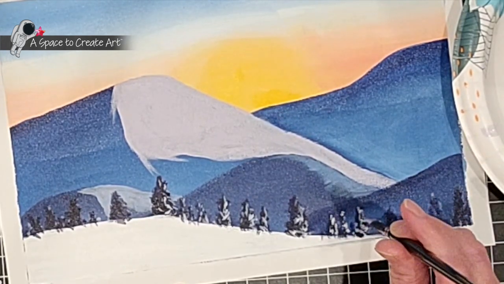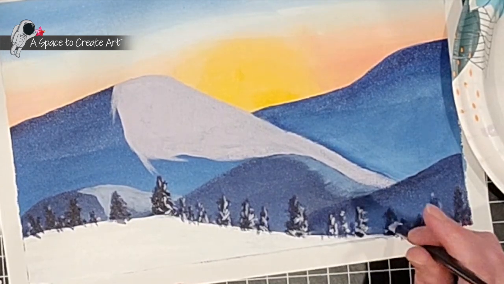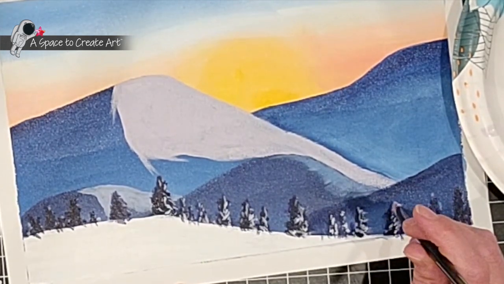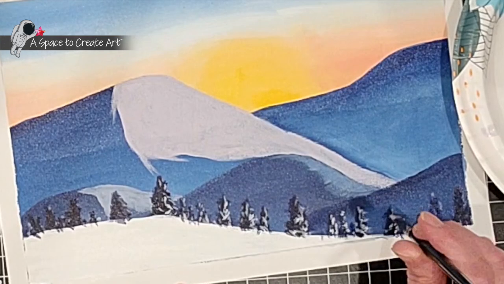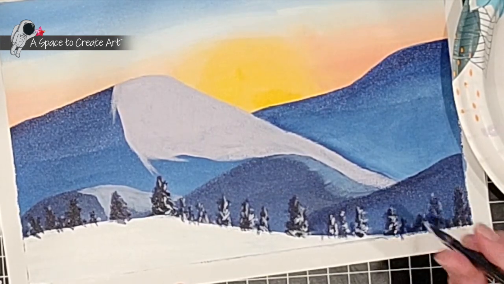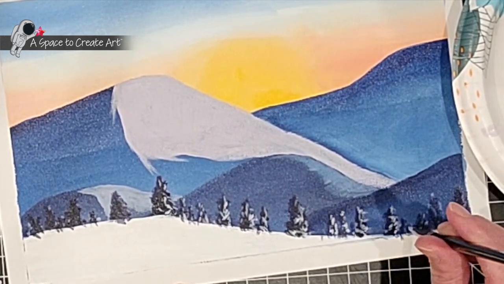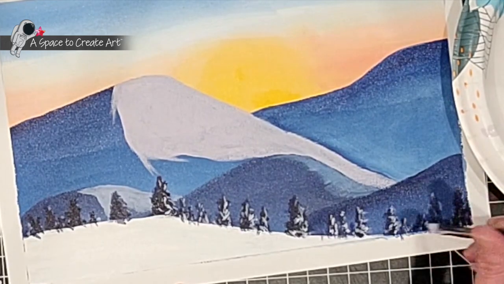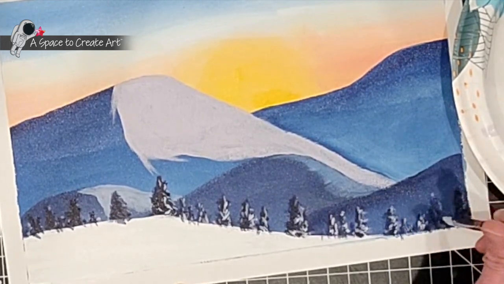But what you try to do is just try to break it up a little bit by changing the angle of your brush or using the tip of your brush sometimes.